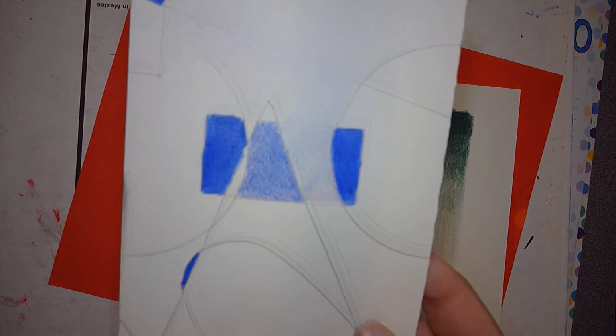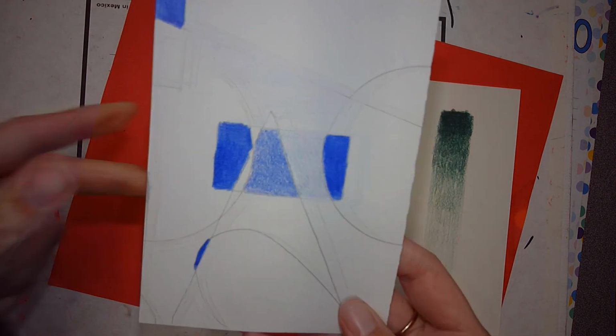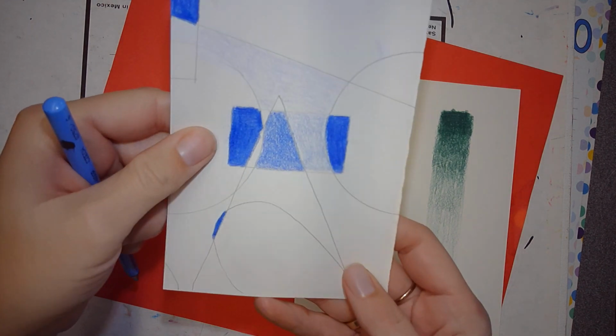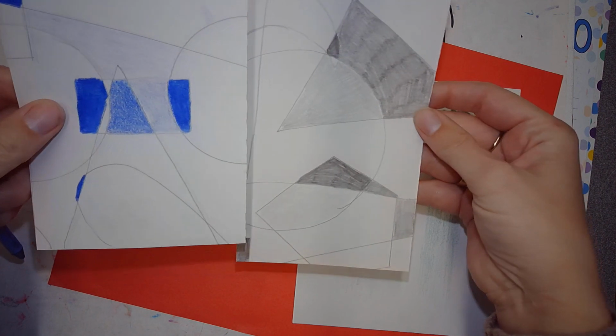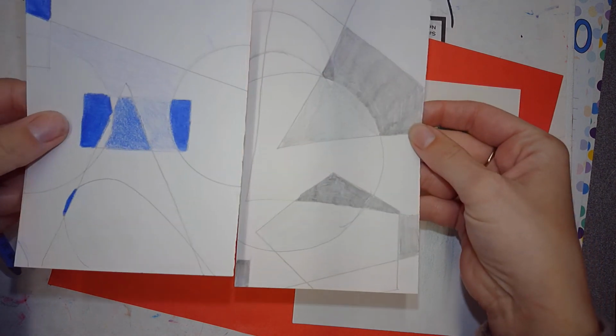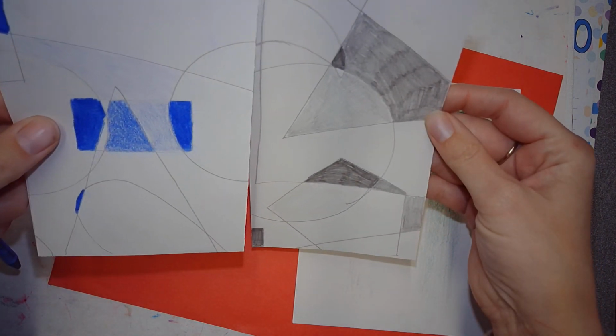Okay, so here's an example of the colored one, and here's an example of the pencil one. So eventually your whole page will be filled with those different values.